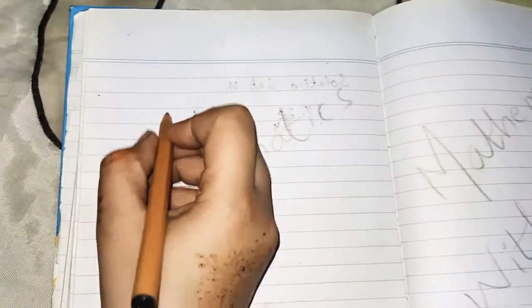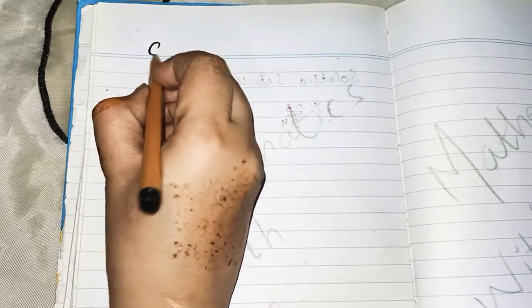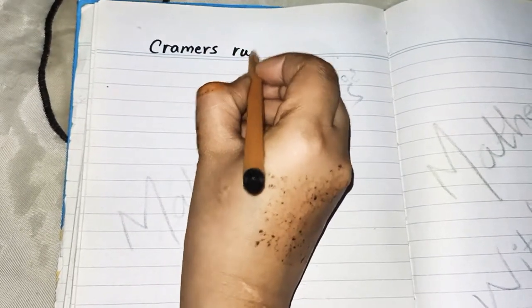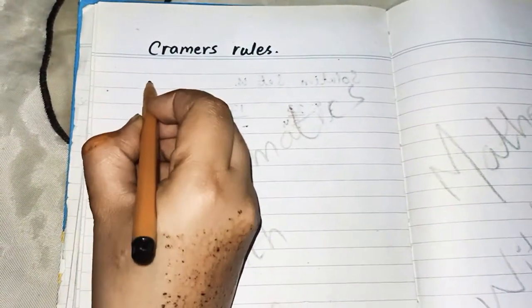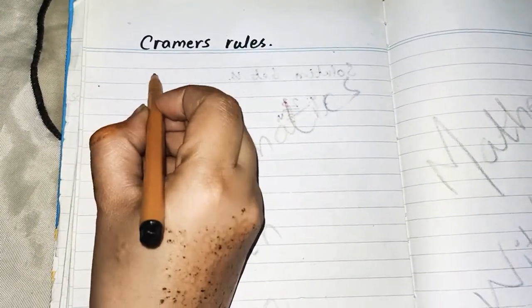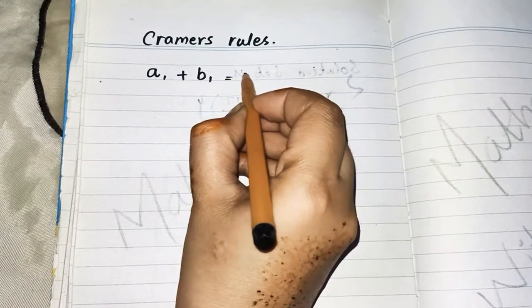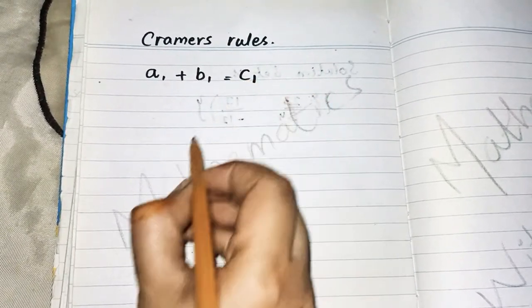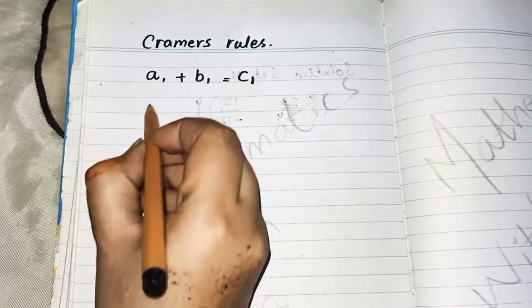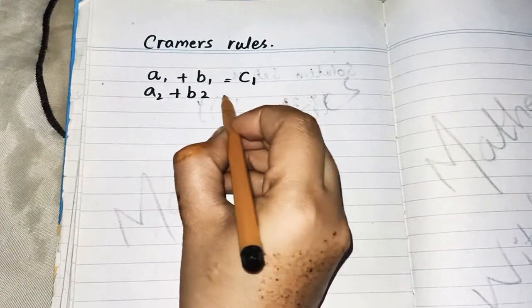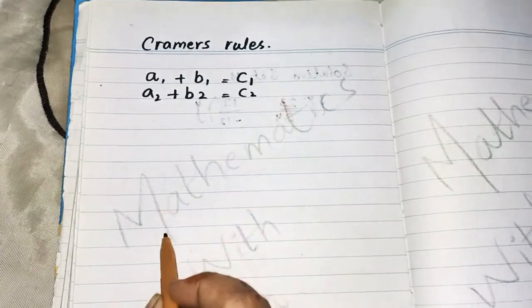We have this Cramer's rule. The formula is A1x plus B1y is equals to C1, and second thing is A2x plus B2y is equals to C2.